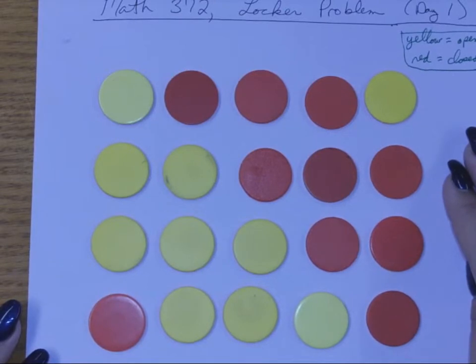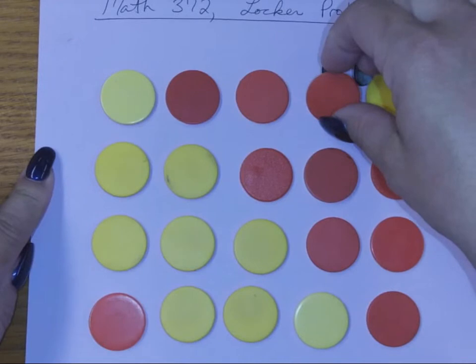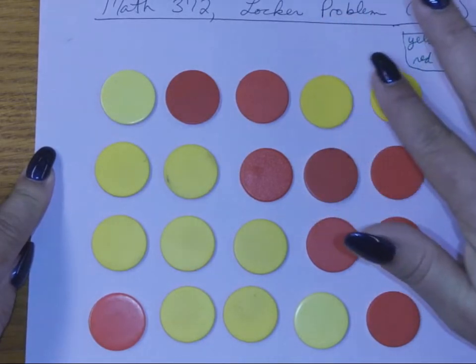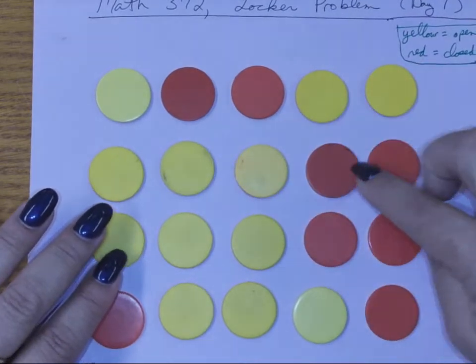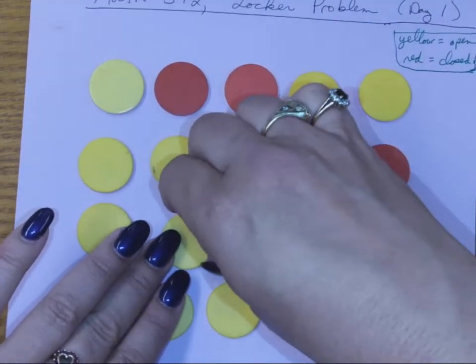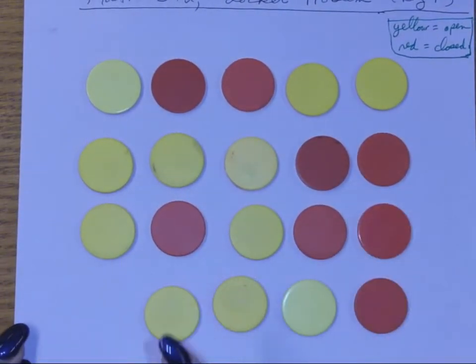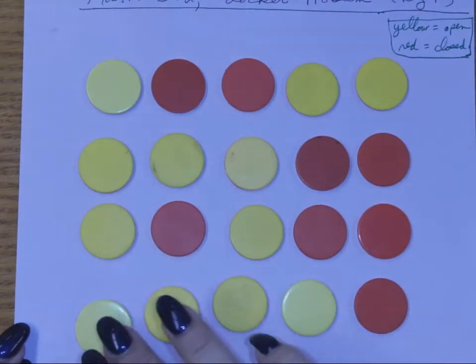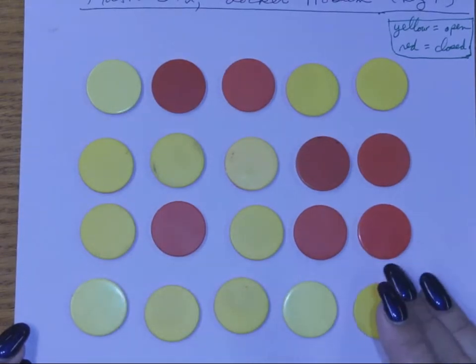Number 4 needs to change all the states of all their lockers, right? So person number 4 is going to walk down and go 1, 2, 3, 4. I'm going to change this one. And then they're going to say 5, 6, 7, 8. I'm going to change that one. 9, 10, 11, 12. I'm going to change that one. Oops. Come on, you. Change. 13, 14, 15, 16. I'm going to change that one. 17, 18, 19, 20. I'm going to change that one. So that was number 4. Okay.